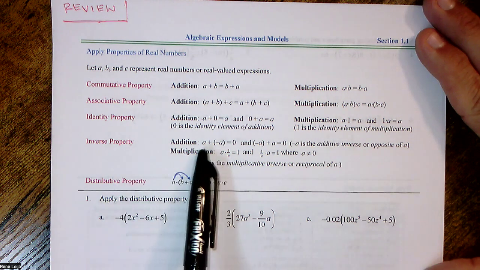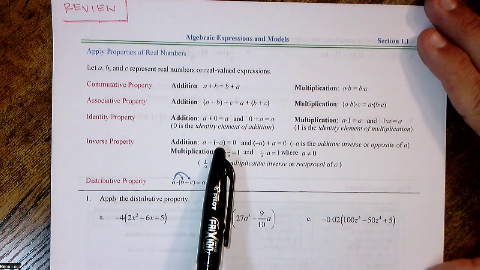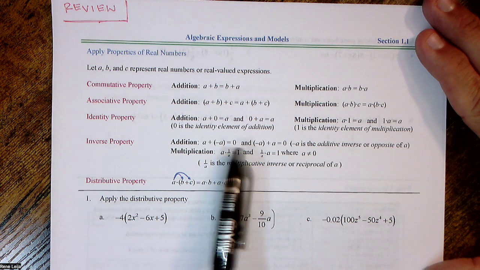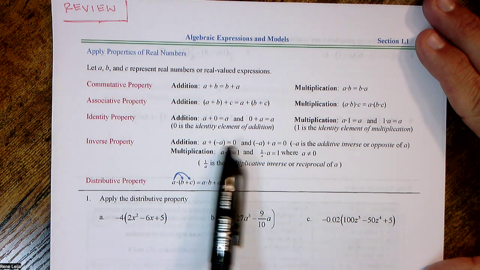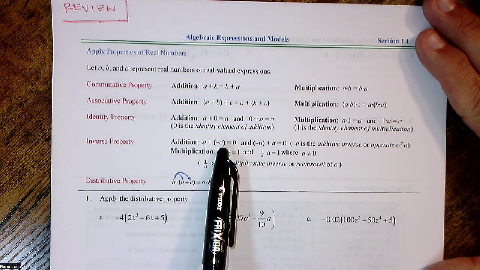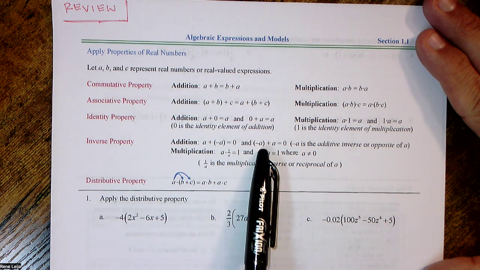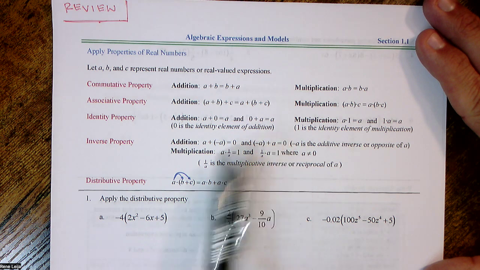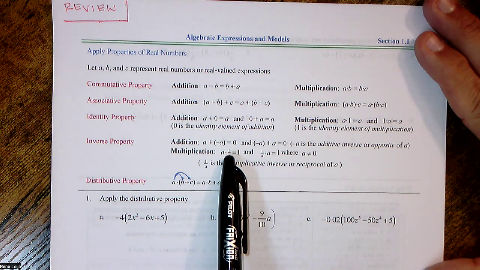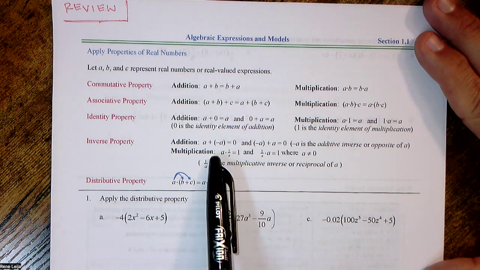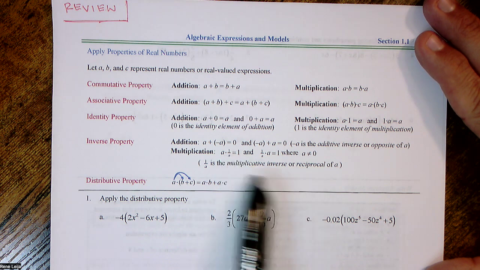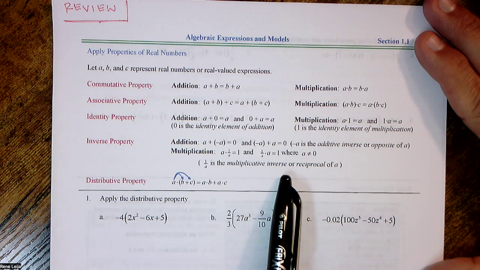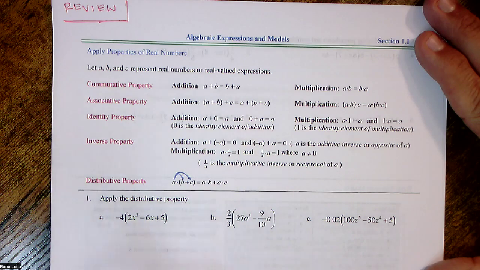The inverse property, this is what basically undoes something to get it to 0. So A plus minus A will give me 0. So 5 plus a negative 5 would give me 0, and negative 5 plus 5 would give me 0. For multiplication, our inverse property is going to be A times 1 over A, because the A's are going to reduce to just leave you with 1. So 1 over A is a multiplicative inverse or the reciprocal of A.